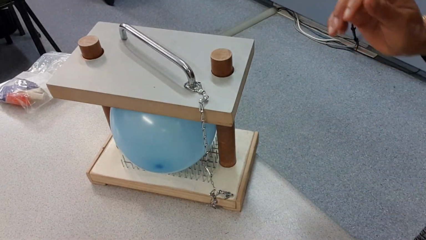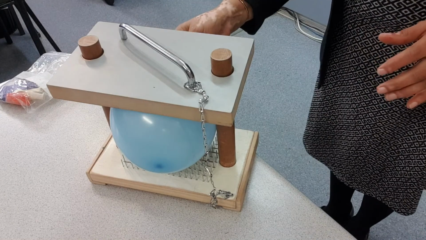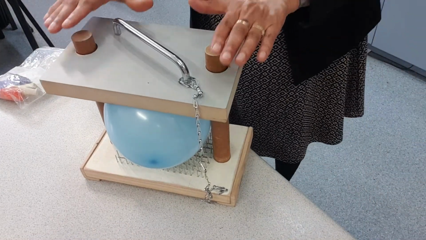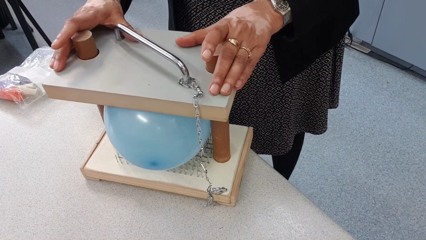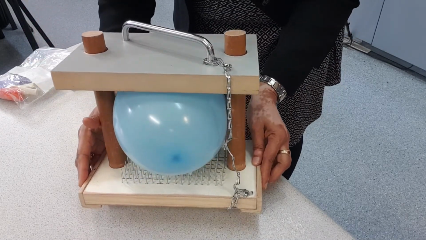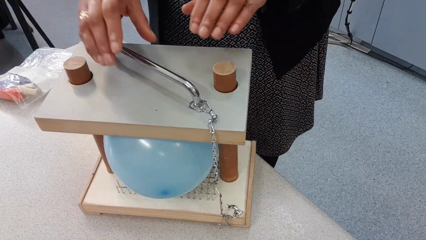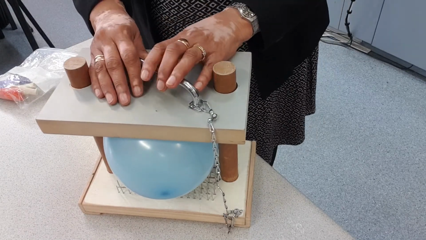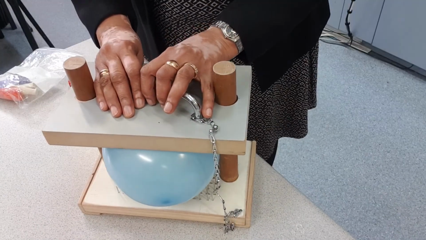Okay, there we go. So this is on the nail bed, and I can move this thing up and down in order to burst the balloon. So the balloon's sitting on all these nails, and I'm going to try and burst the balloon by pushing it down.